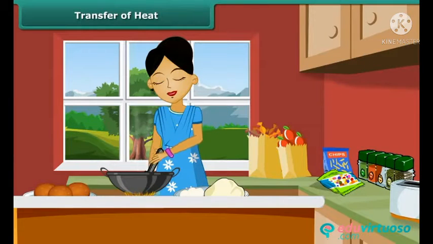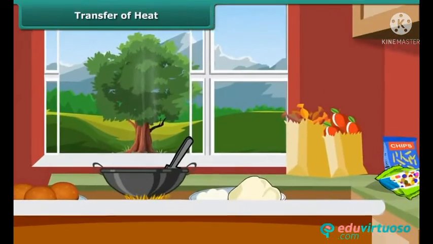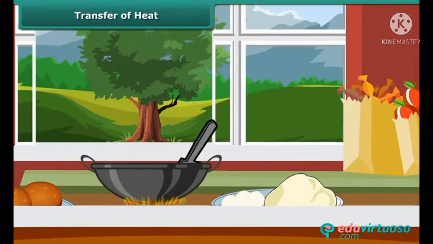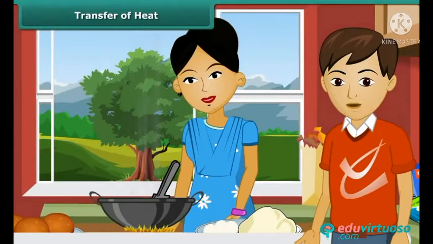Perhaps you have observed that when a stove is lighted in the kitchen, the air inside the room becomes a little warmer. If this air is allowed to come out through an open window, it gradually cools down. The metal stirrer left in the cooking bowl becomes hot. These examples indicate that the bodies at higher temperature lose heat and consequently their temperature falls. When bodies gain heat, their temperature rises. There is a mutual exchange of heat between bodies at different temperatures.